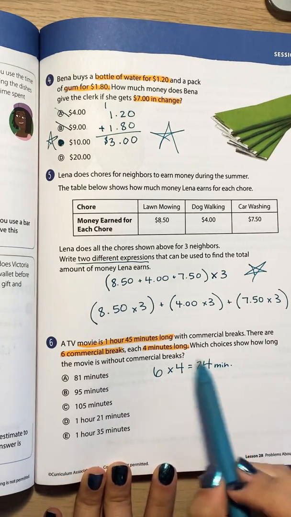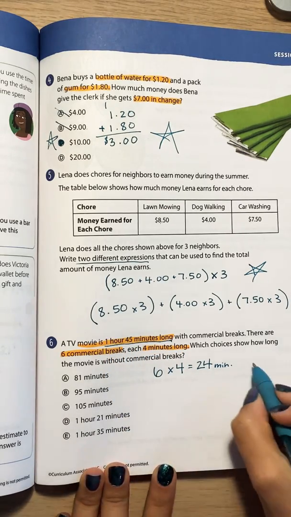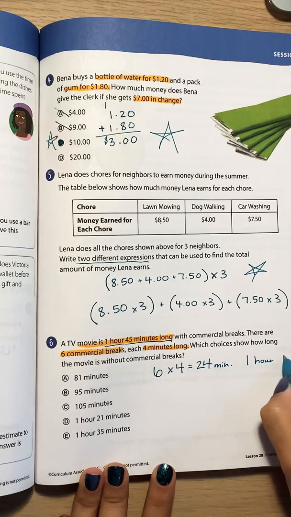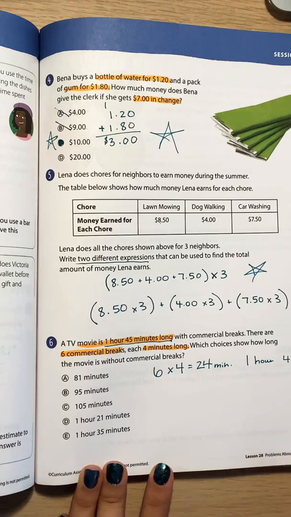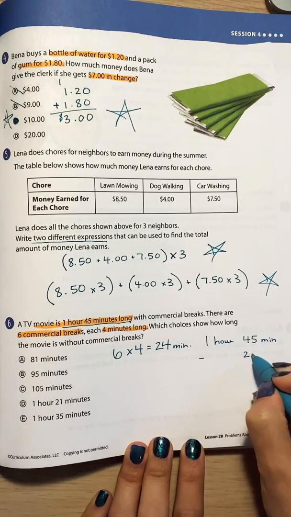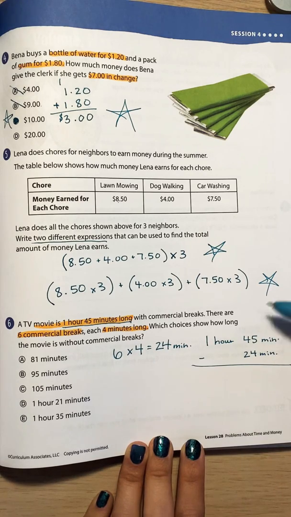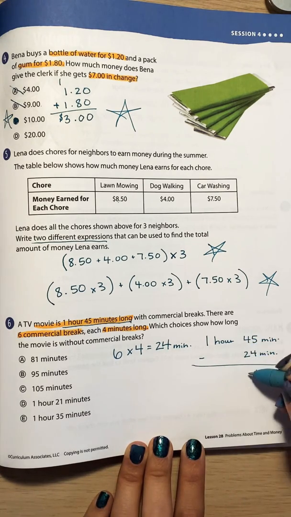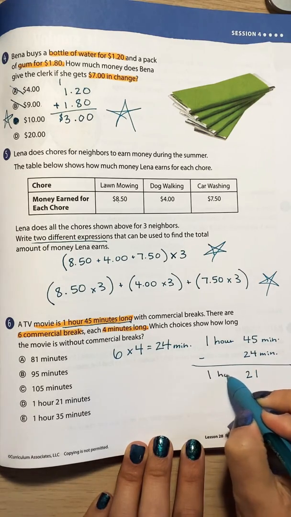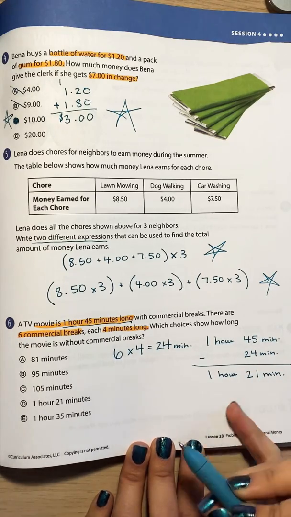Now we need to take that away from the total length, this total time of the movie. So 1 hour, 45 minutes, there we go, minus this 24 minutes from the break. Okay, luckily, no regrouping. So I'm just subtracting the minutes, right? The hours I won't deal with, because 5 minus 4 is 1, 4 minus 2 is 2. Bring down the 1 hour. So 1 hour, 21 minutes is how long the movie could be without breaks.